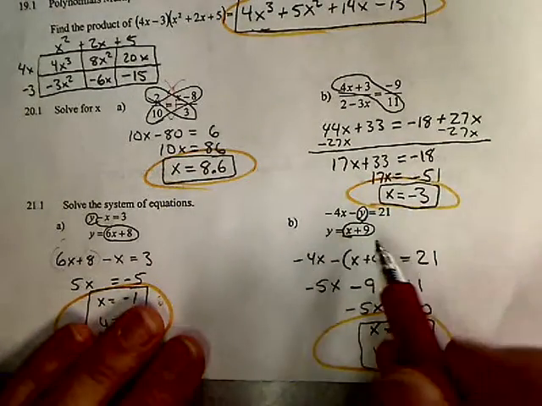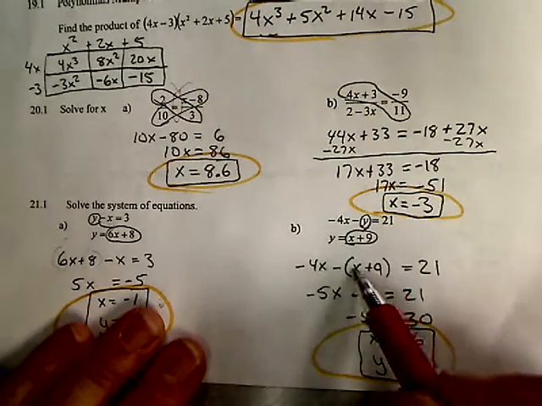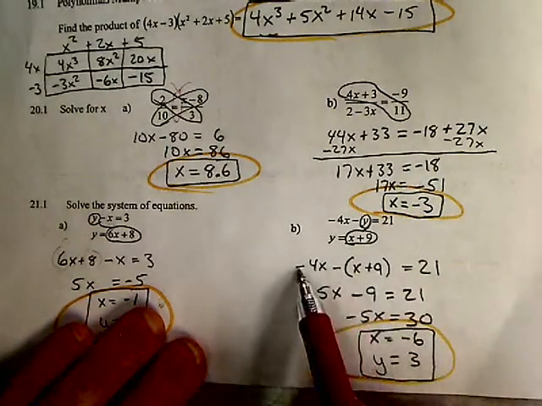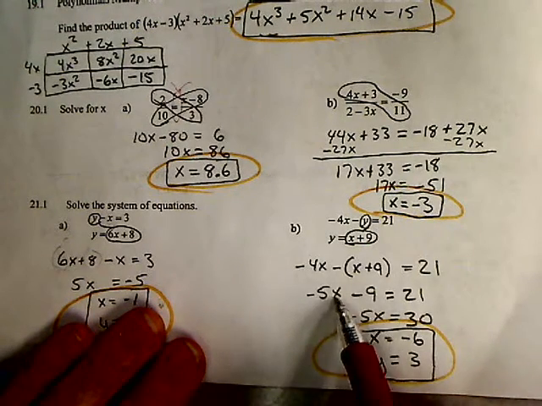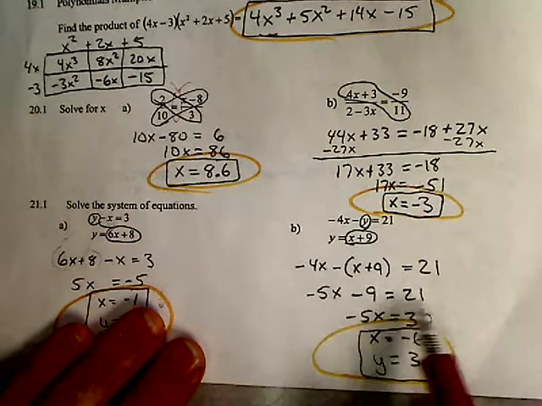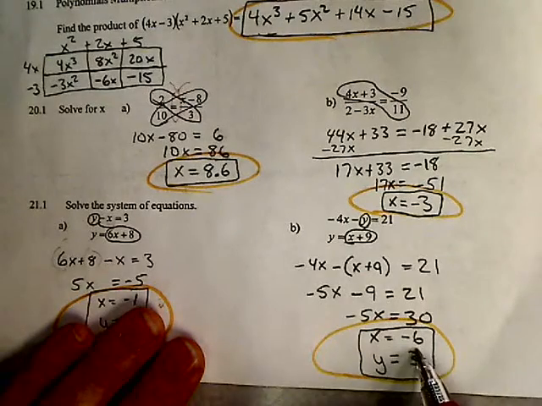Same type of problem. Plug in. But now I have to make sure I have parentheses because I have to distribute that negative. So it's negative 4x minus x is negative 5x minus a 9, so it's minus 9. Add 9 to both sides. Divide. You get your negative 6.